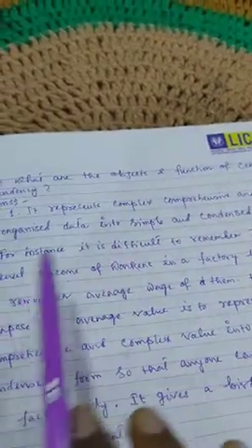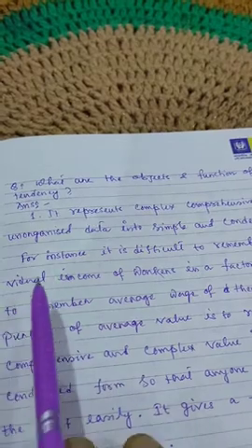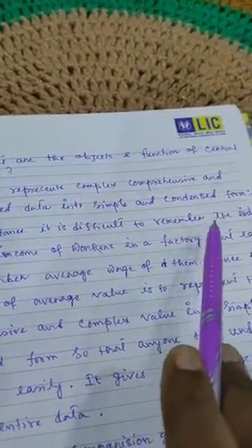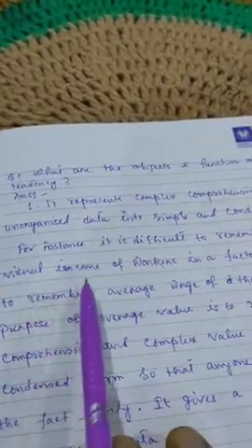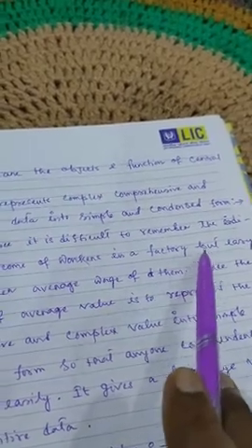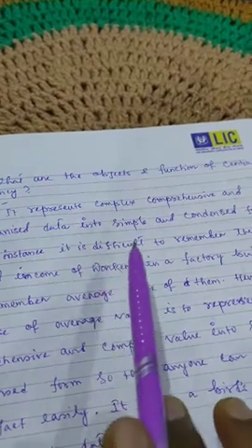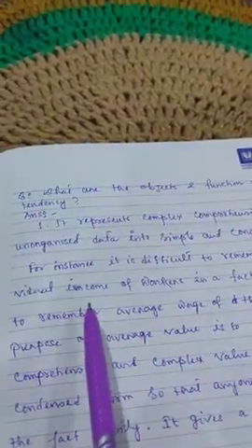So what is the explanation regarding this point? You are asked to remember the individual income of workers in a factory. So it is complex for us because individual wages are different for different individuals.